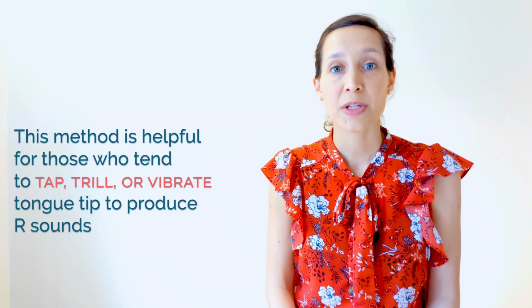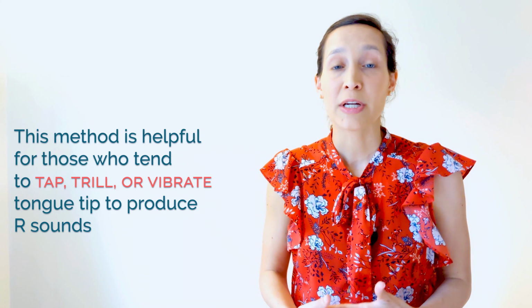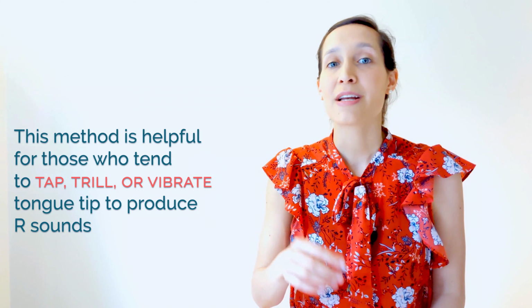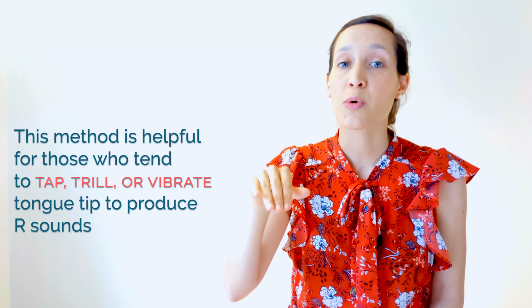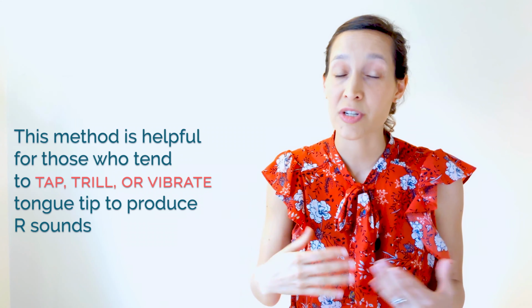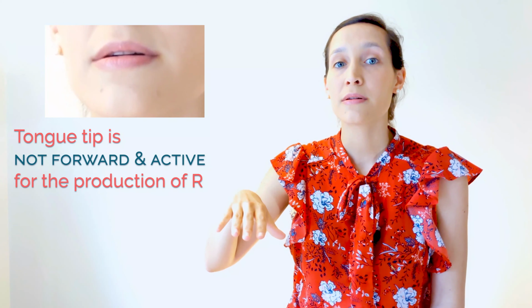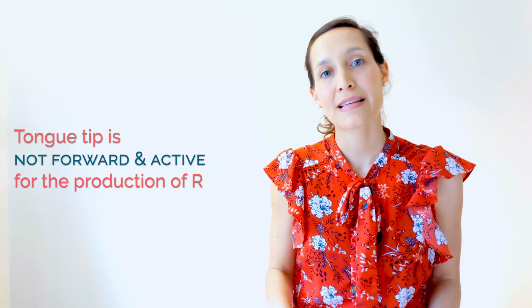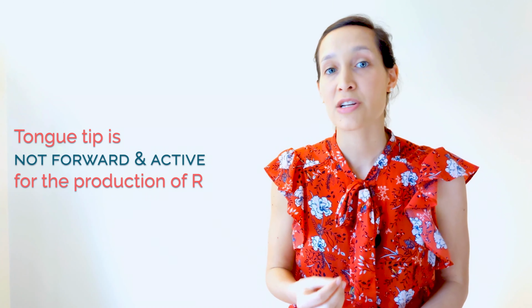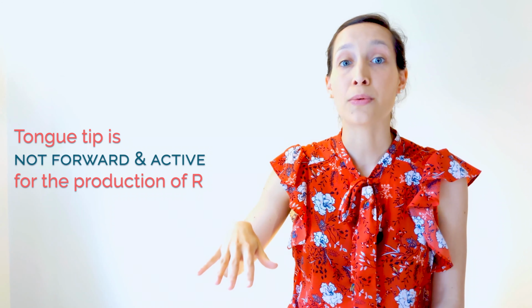for the production of OR. Now, this method could be particularly helpful for people whose influencing language is Arabic or Spanish, where the R sound is made with the tongue tip and is made forward in the mouth by tapping or trilling or vibrating the tongue in order to get that R sound. When we say org, org, the tongue tip is doing nothing. It's sleeping, it's relaxed, it's not active, it's not contracted. It's just relaxed, and that's exactly how you want it to be in order to get the OR sound.